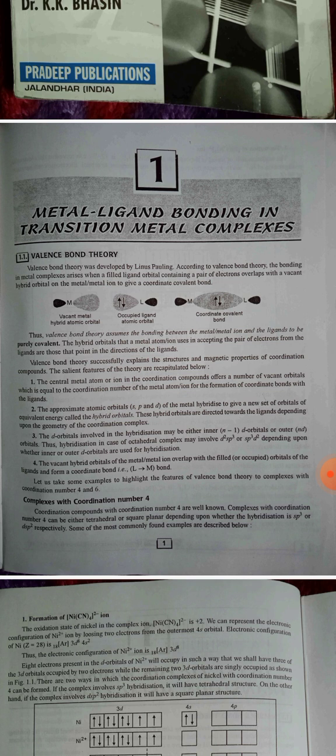The hybrid orbitals that a metal atom uses in accepting the pair of electrons from the ligands are those that point in the direction of the ligands. Valence bond theory successfully explains the structures and magnetic properties of coordination compounds. The salient features of the theory are recapitulated below.